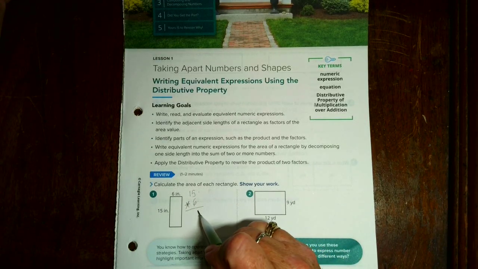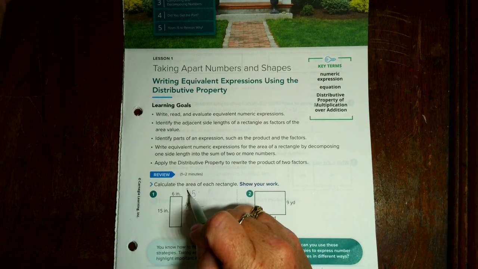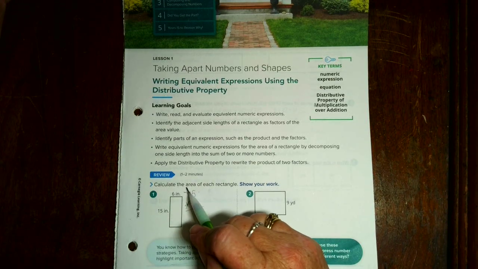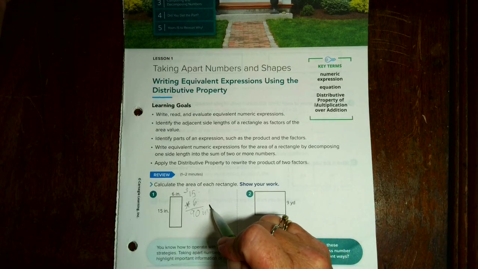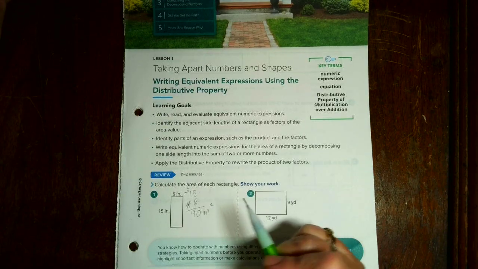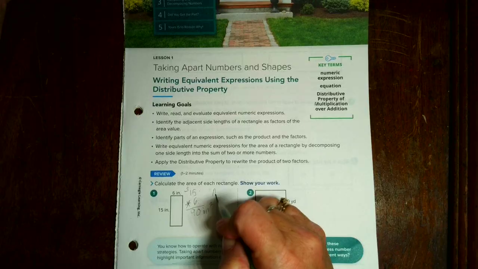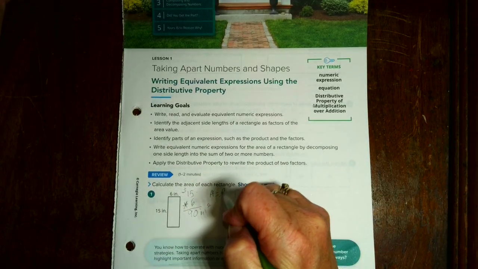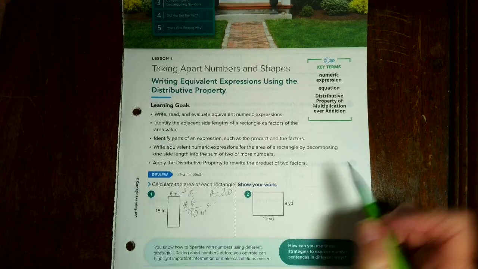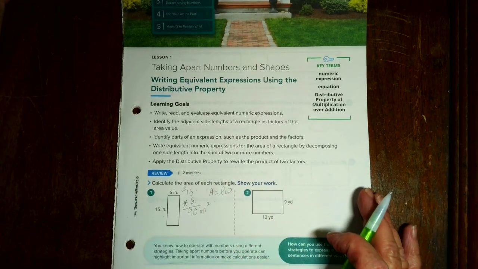6 times 5 is 30, so we put down a 0 and we carry the 3. 6 times 1 is 6 plus 3 is 9, so we have 90 inches squared. If you remember, area is length times width. So that's what we did, the length times the width.